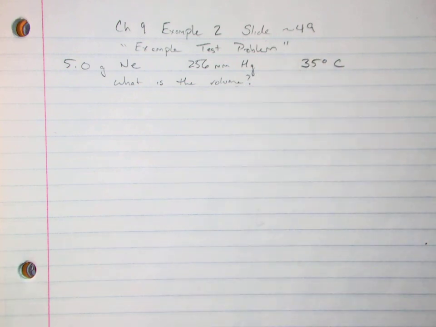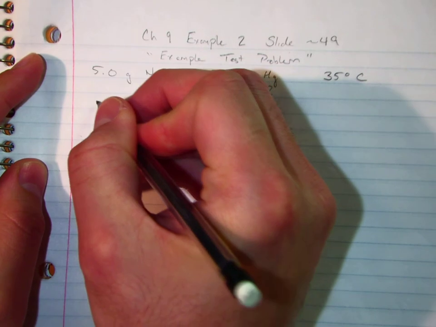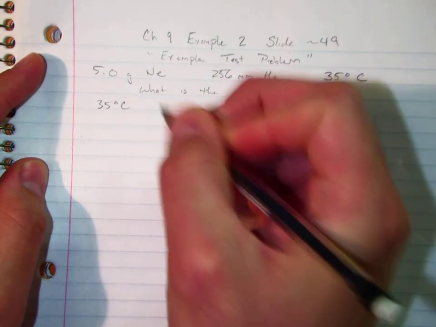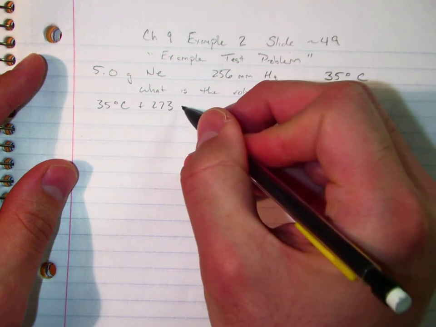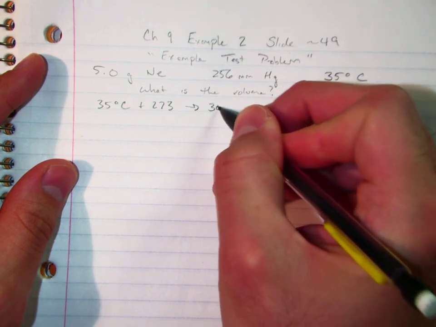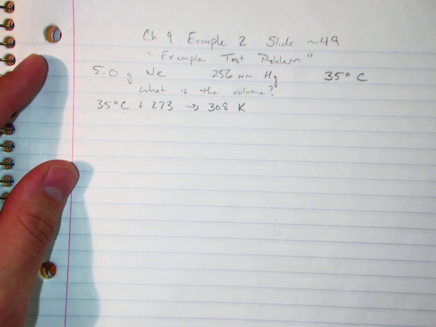The first thing that I'm always paying attention to in chapter 9 is that I'm working with the right units. So my 35 degrees Celsius, I know I need to take to Kelvin, right? So 35 plus 273 means I'm now working at 308 Kelvin.